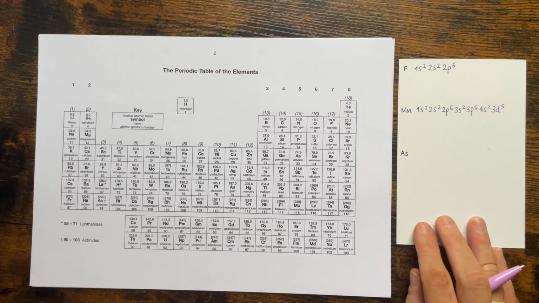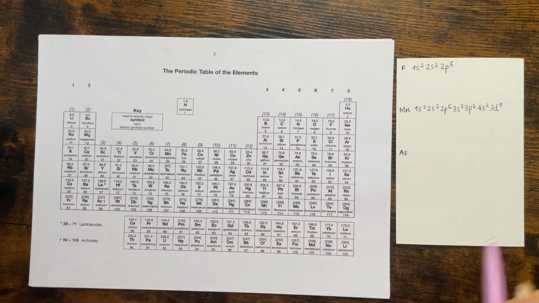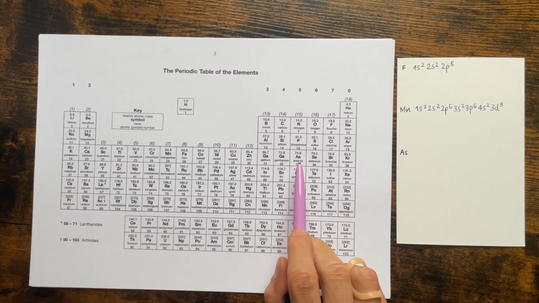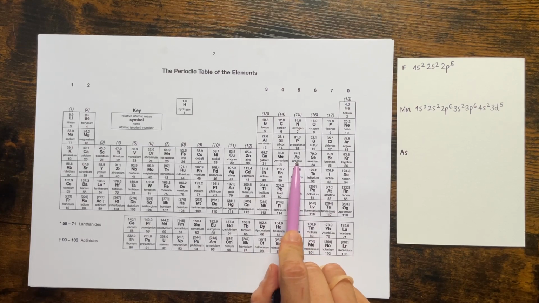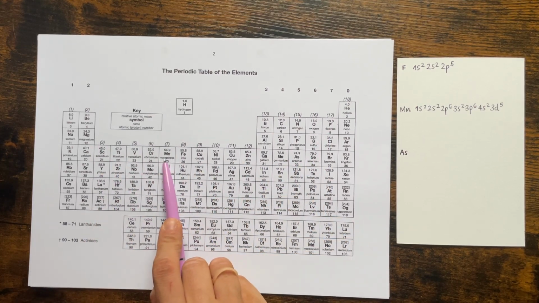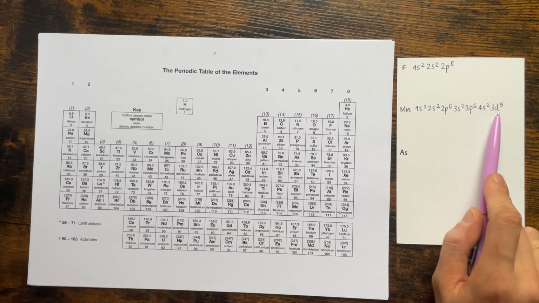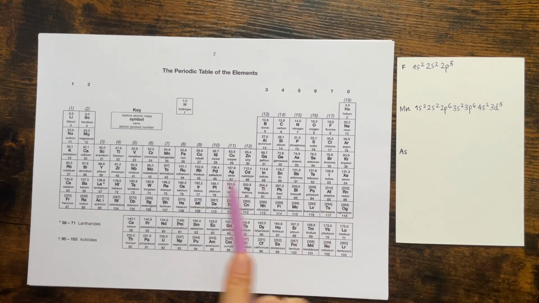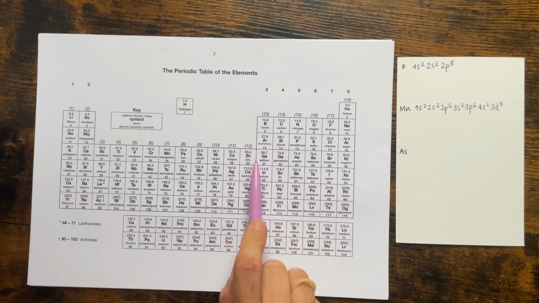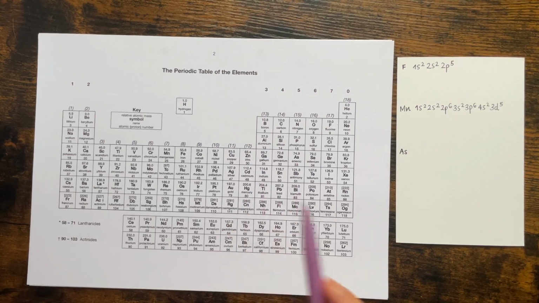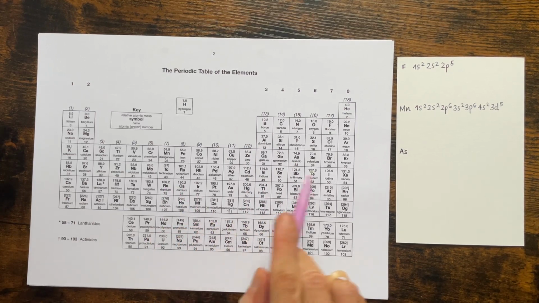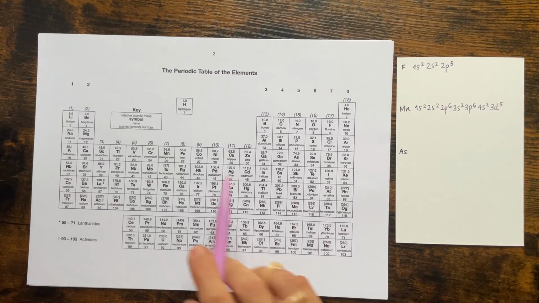Next one we've got is As, which is arsenic, which is here. So we know that arsenic is going to have the same configuration as the manganese, because arsenic comes after the manganese, but we need to make sure obviously that we fill the 3d up before we move on to the p block. But that's a bit of a cheat we can do here, because I've already done manganese.